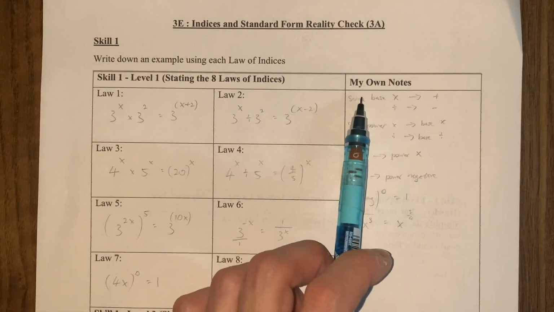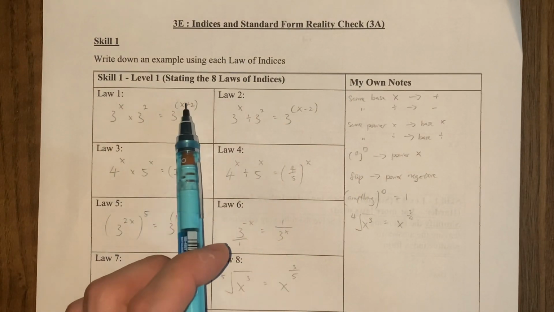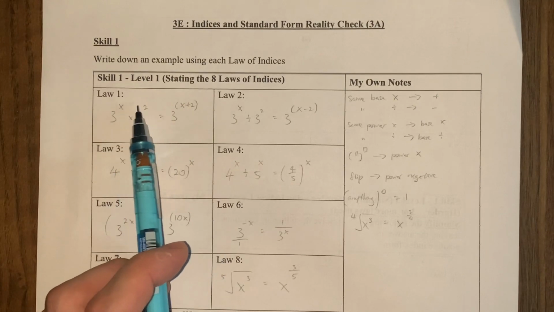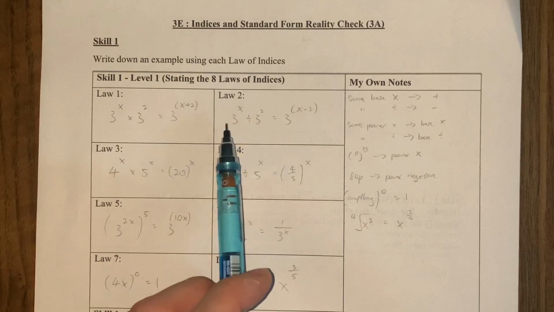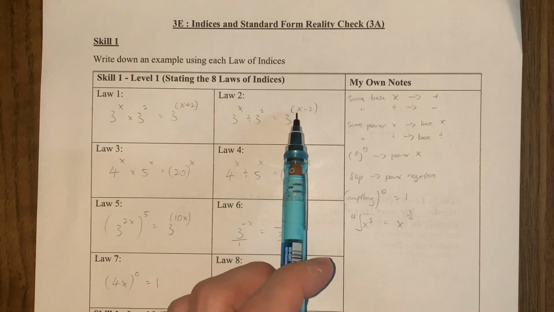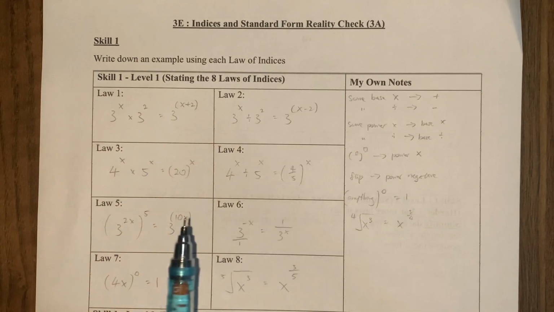So I'm doing this one. So same base, when they times together, the power will plus. You can see that the power is x plus 2. In the same way, if it's exactly the same thing and it's divide, so the power will minus, so it's x minus 2. Okay, so that's the first two laws.